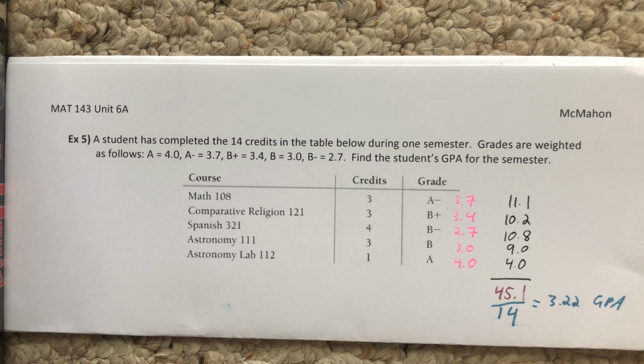So when you are trying to find a weighted GPA, what you're going to do is list out the GPA points. So 3.7 for an A-, 3.4 for B+, 2.7 B-, 3 for B, 4 for an A. And then you're going to multiply the credit hours by the grade. So 3 times 3.7 is 11.1, 3 times 3.4 is 10.2, 4 times 2.7 is 10.8, 3 times 3 is 9, 1 times 4 is 4.